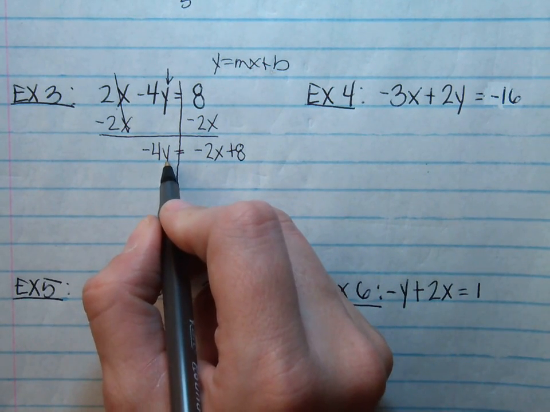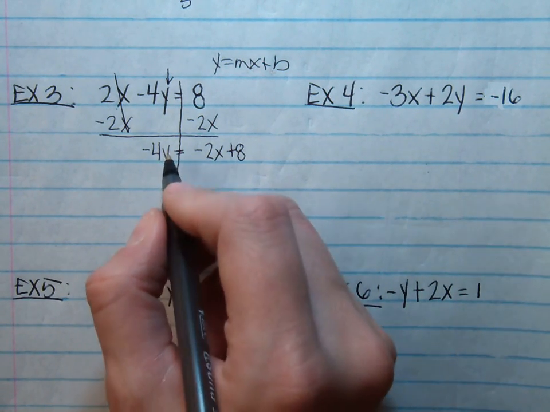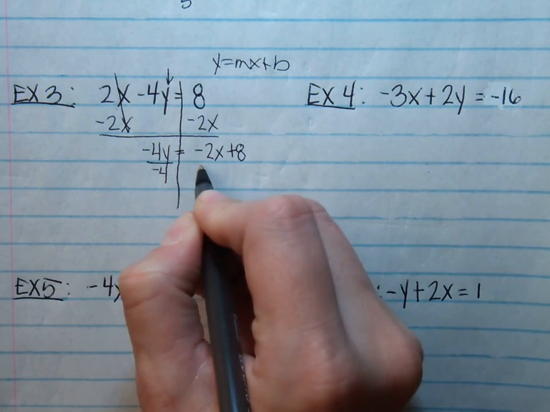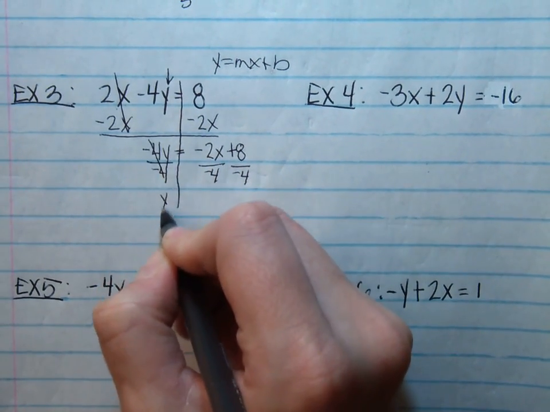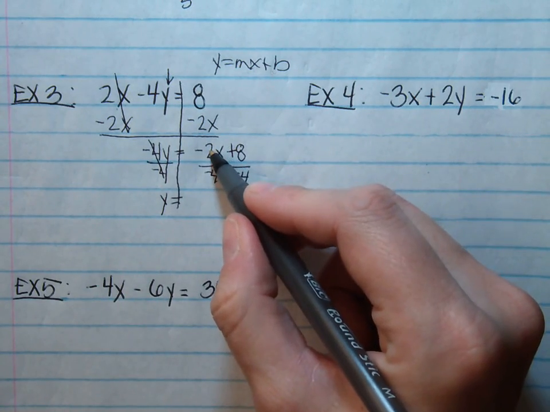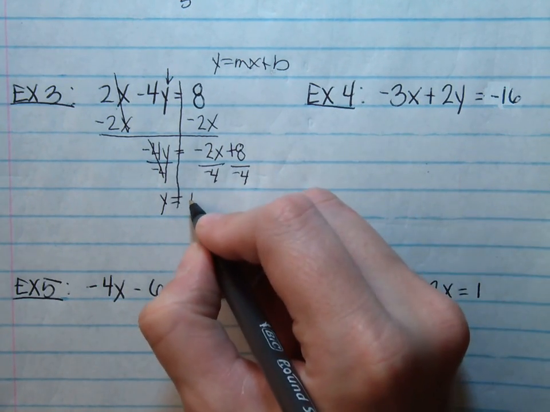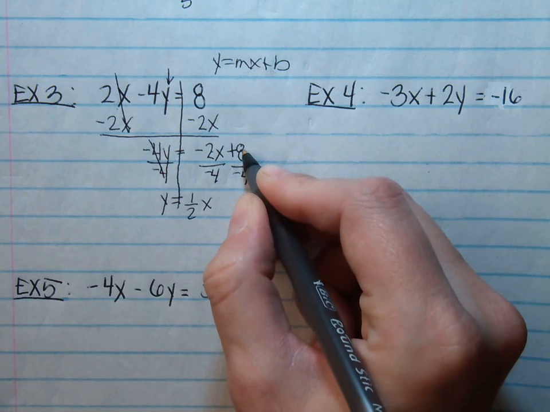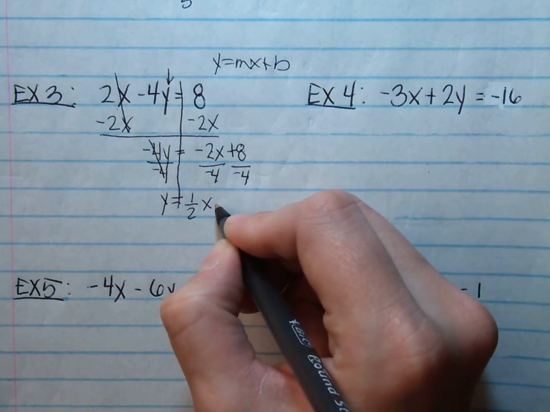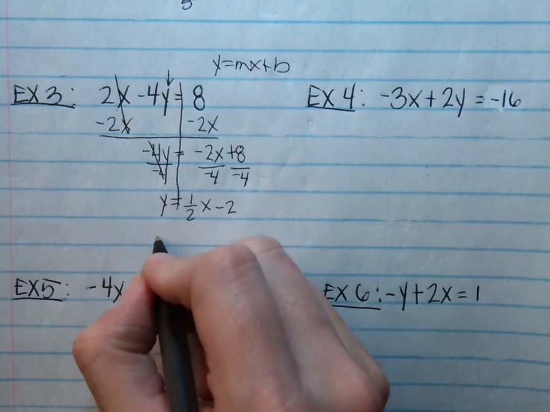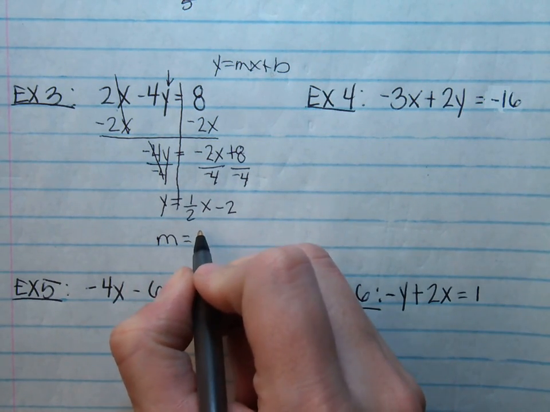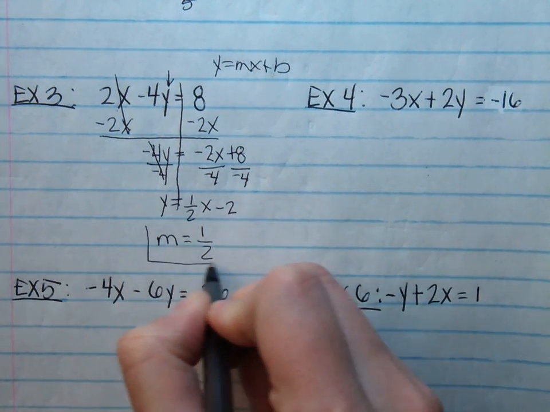Now y is still not by itself. We have the negative 4 in the way, so I need to divide everything by negative 4. That gives me y equals negative 2 over negative 4 is 1/2 x, and 8 divided by negative 4 is negative 2. So now my equation's in slope-intercept form, and we can say our slope is 1/2.